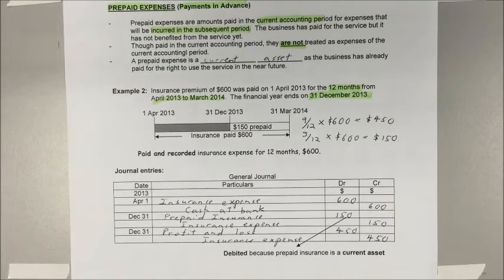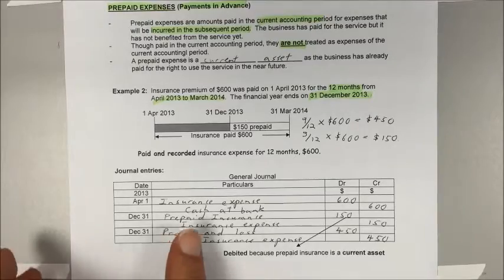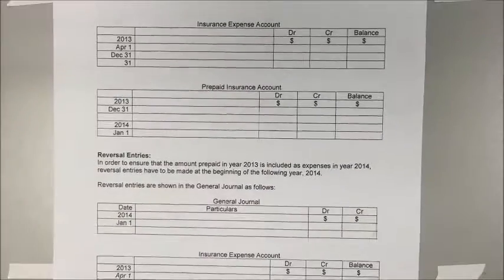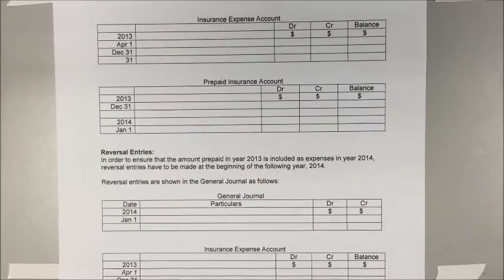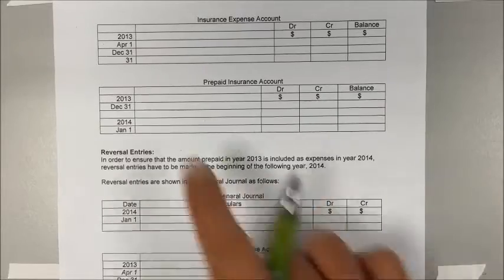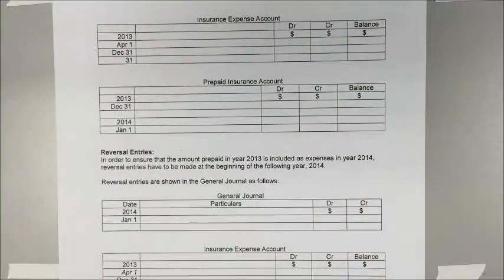We will take a look at the insurance expense account and the prepaid insurance account for further explanation. Now remember, when we record the first journal entry, when the payment was made, that was on 1st of April. We debit insurance expense and credit cash at bank.